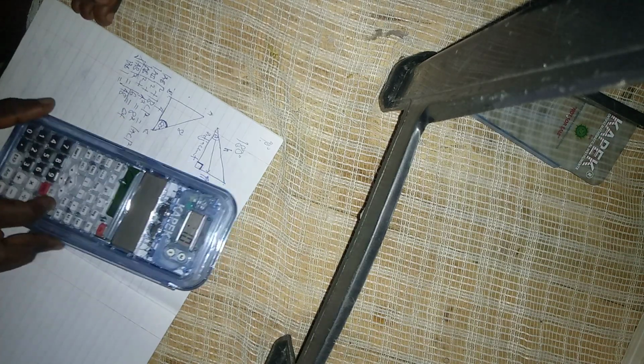Then we have AB, which is equal to root of 48. So we can punch that on the calculator. Root of 48, which is 6.9.